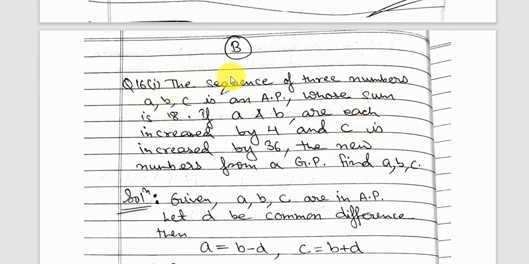Now let us see the next question. Question 16.1. This is from B. The question says the sequence of three numbers a, b, c is in AP, whose sum is 18. If a and b are each increased by 4 and c is increased by 36, the new numbers form a GP. Find a, b, c. So initially we have three numbers a, b, c and they are in AP.